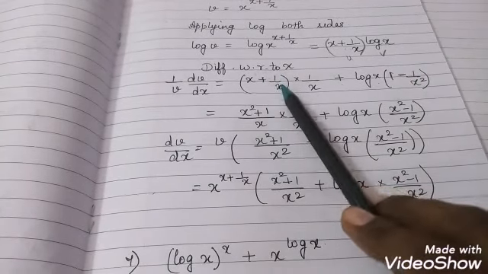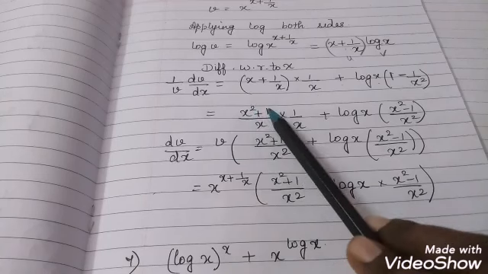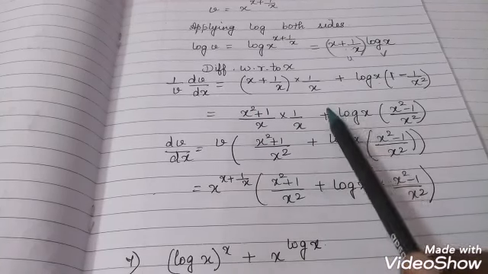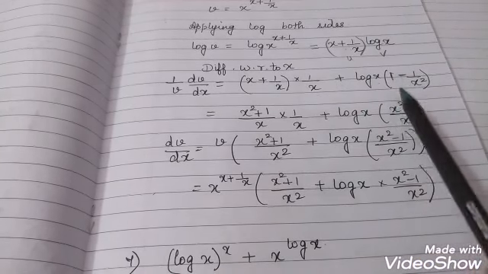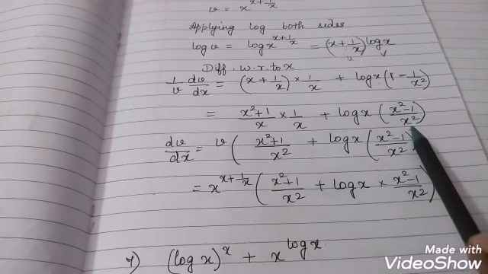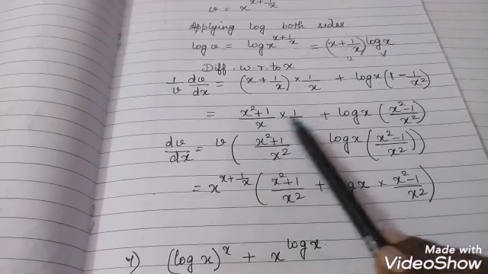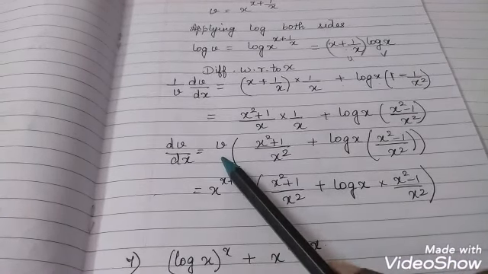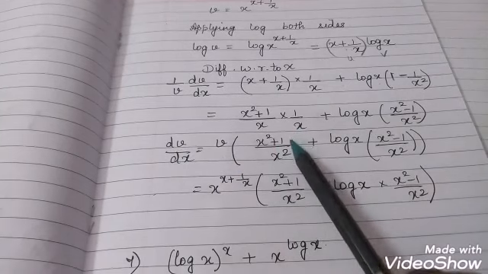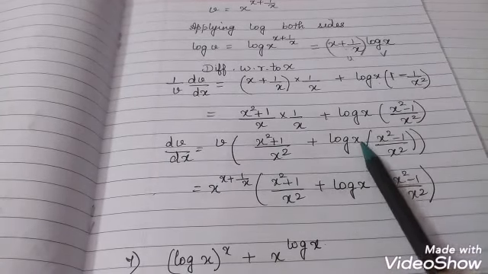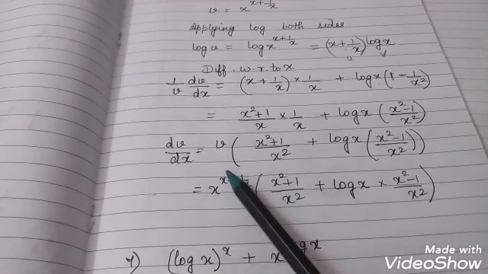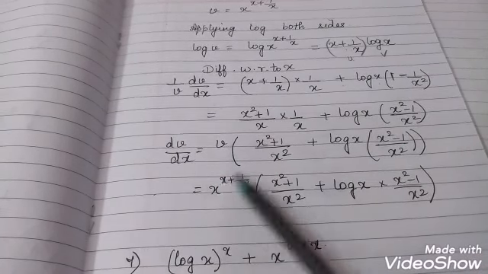Now you take the LCM here. What will I get? x squared plus 1 by x, you will get, multiplied by 1 by x, plus log x. When you cross multiply, it is x squared minus 1 by x squared. So here when you multiply this, it's x into x, which is nothing but x squared. Cross multiply, it's v into x squared plus 1 by x squared plus log x into x squared minus 1 by x squared. So substitute the value of v here, you will get it.